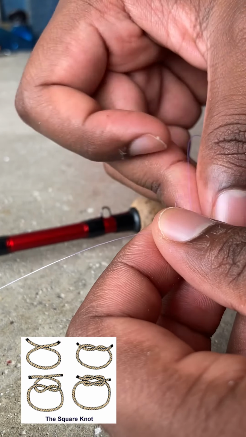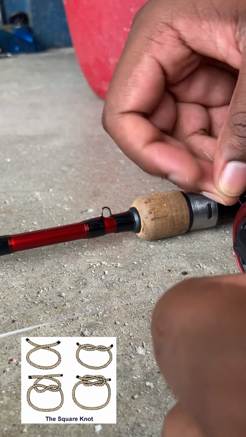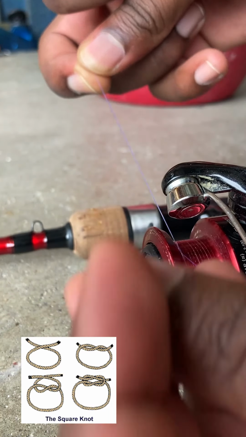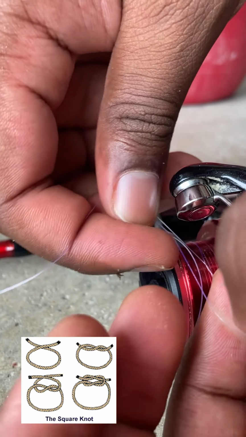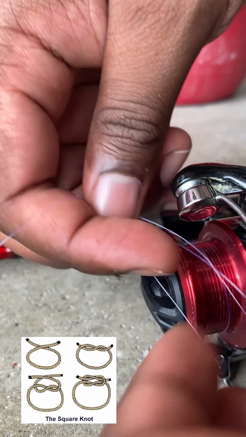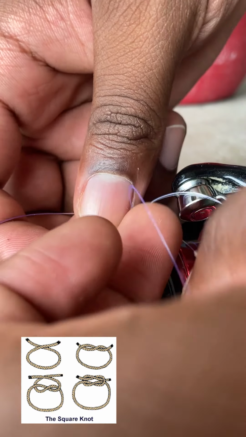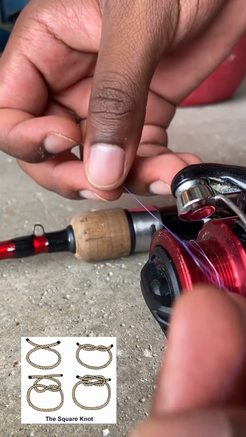Again, I'm not really great at tying knots. All right, I did that, up and down all the way through. And then I'm gonna do the same thing, but in the opposite direction. That's the most important part, that you do it in the opposite direction for the second knot. Again, you'll probably be much better at tying this than me. I'm just really bad.